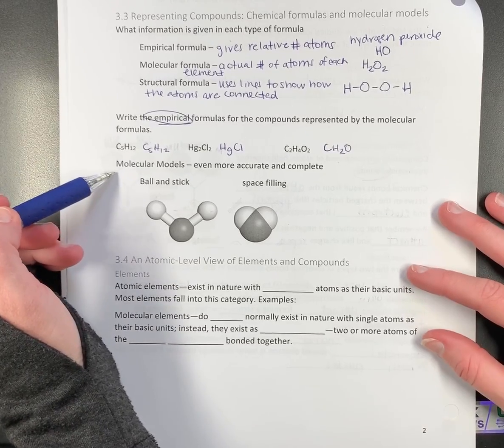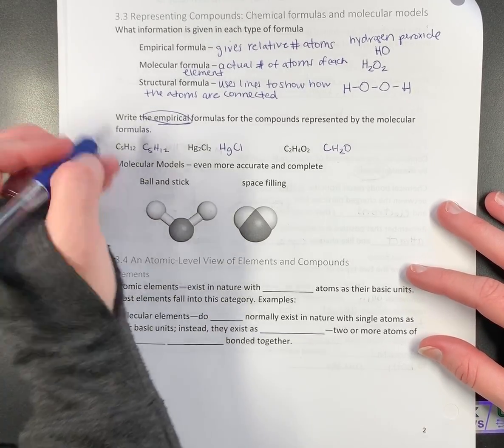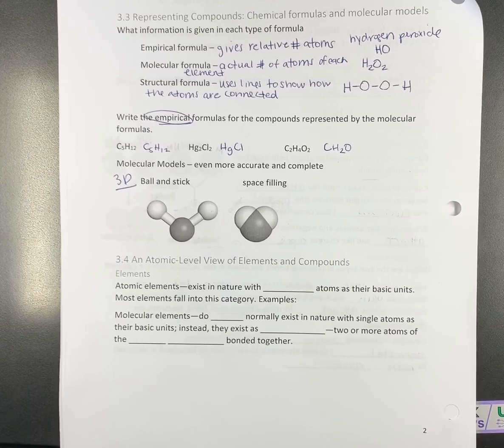Now, you can use molecular models. These are actually 3D. We'll do this a little bit later. Most commonly, you'll use a ball and stick model. If you're going to go on to organic, you'll be working with models frequently.